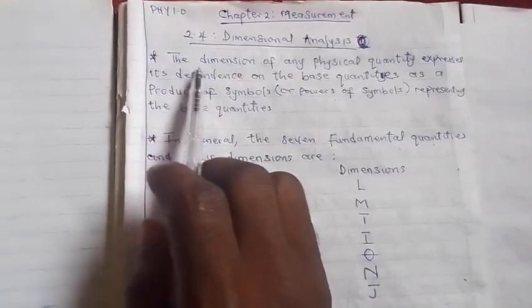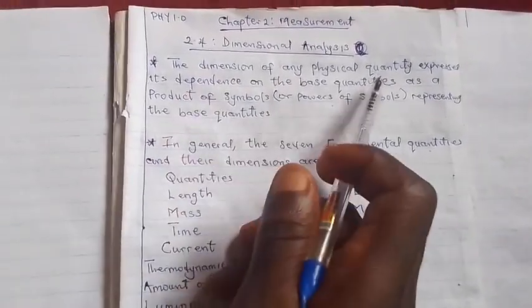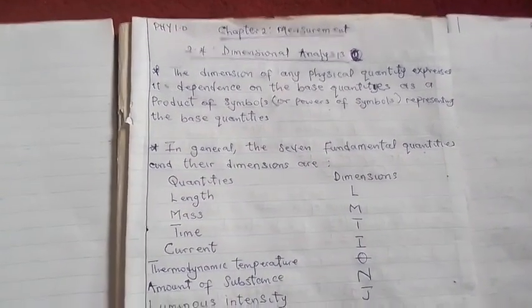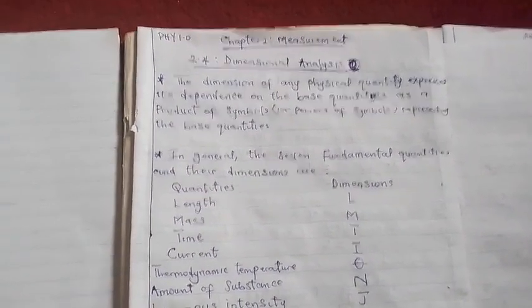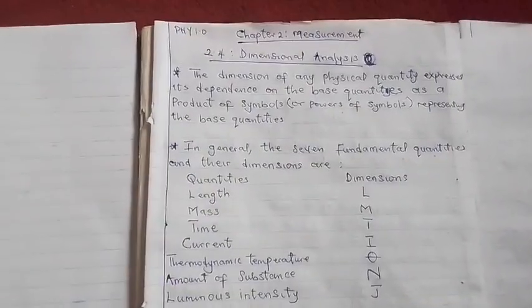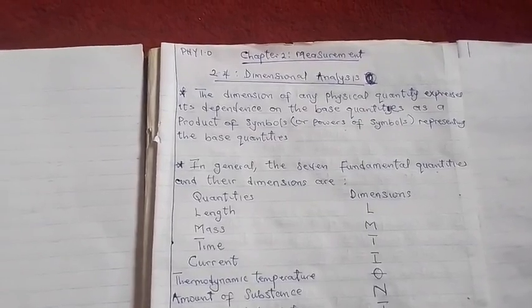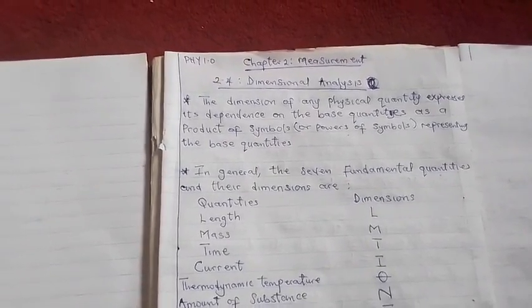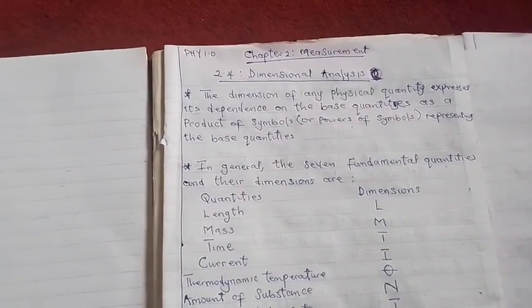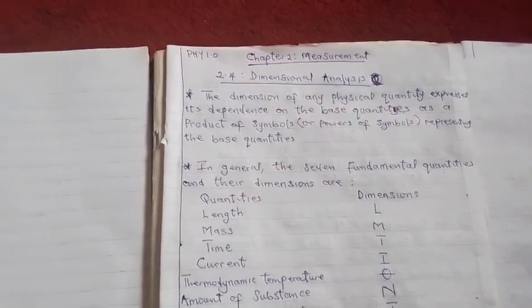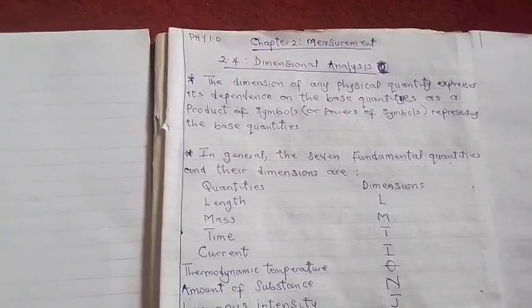Now, the dimension of any physical quantity expresses its dependence on the base quantities as a product of symbols or powers of symbols representing the base quantities. When we are talking of dimension, you remember we talked about fundamental quantities. Dimensions are based on these base quantities.